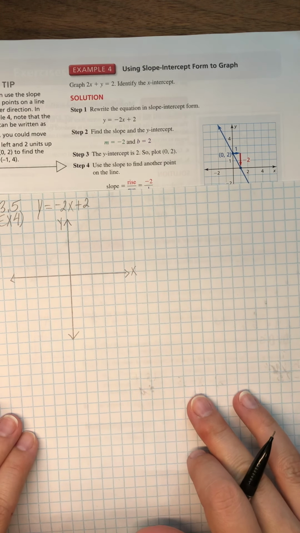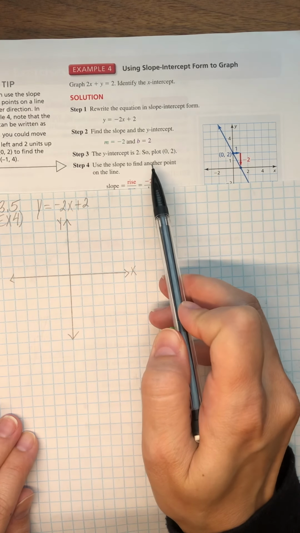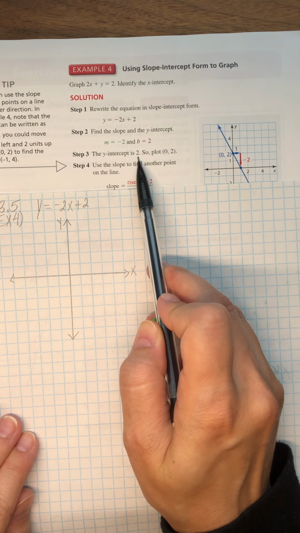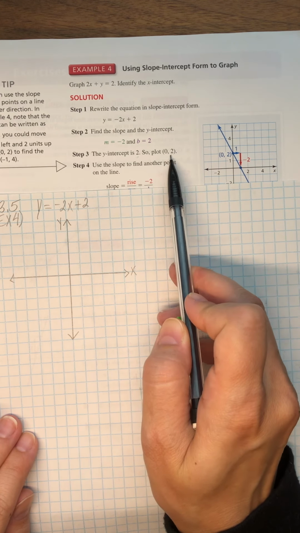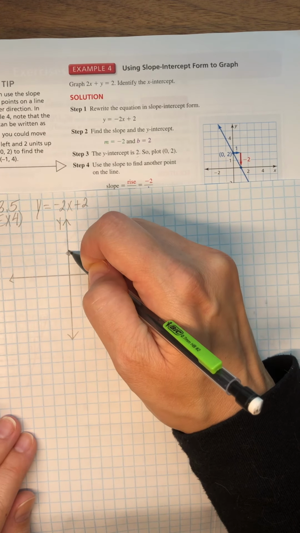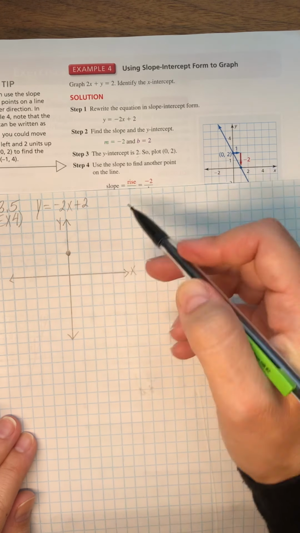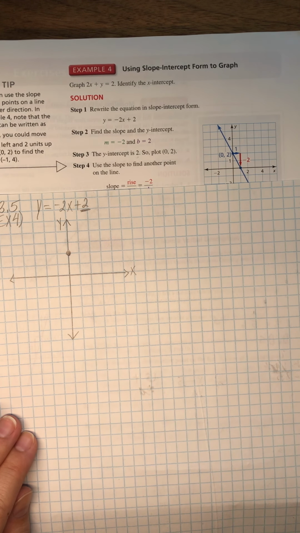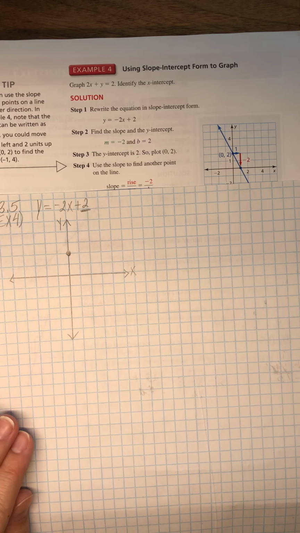Our first step here is we are going to plot the y-intercept. Our y-intercept we said is 2, so we're going to plot that point at (0, 2) on the y-axis. So I'm going to go up here on my y-axis to 2, and that is my y-intercept.